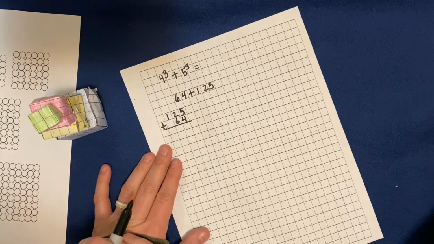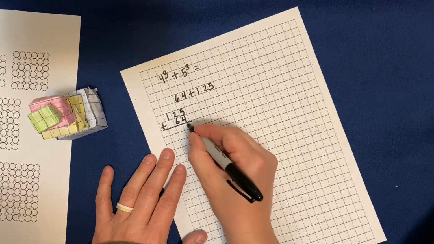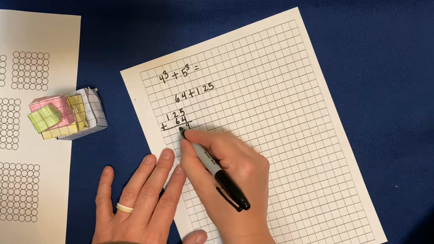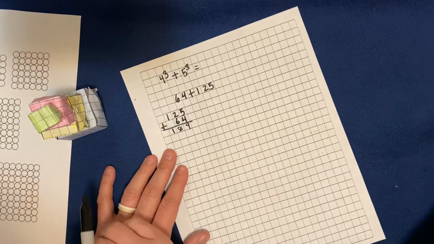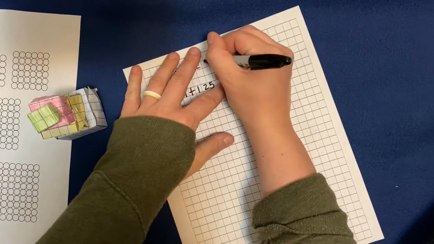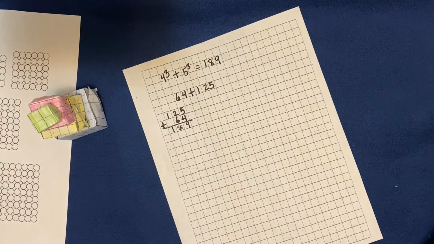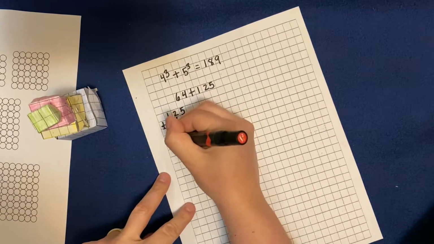All right, now we just do a simple addition problem. 5 plus 4 is 9. 2 plus 6 is 8. 1 plus nothing is 1. So 4 cubed plus 5 cubed equals 189. Okay, let's put a little design around that problem.